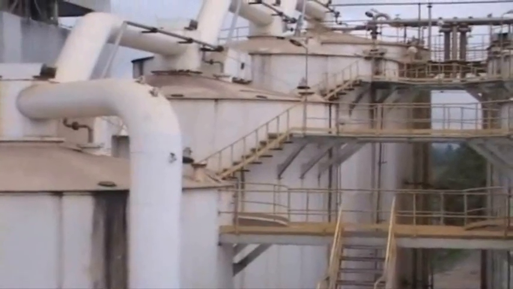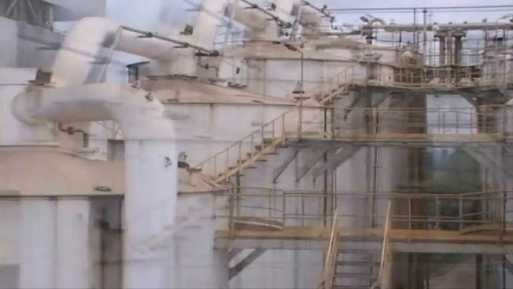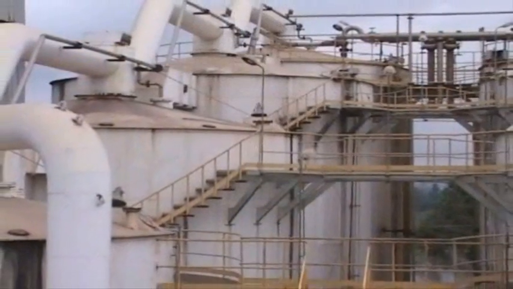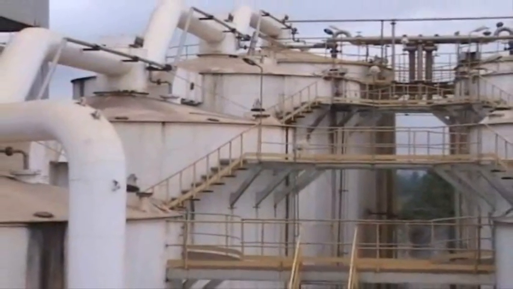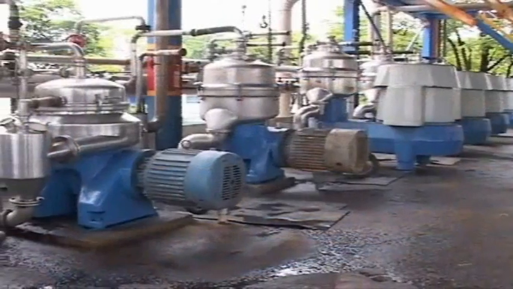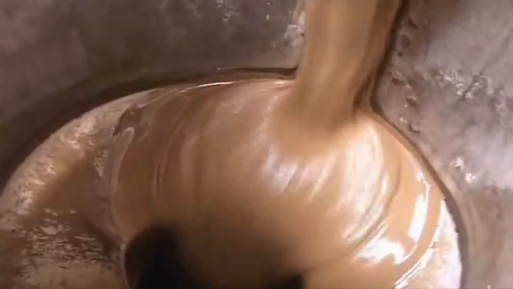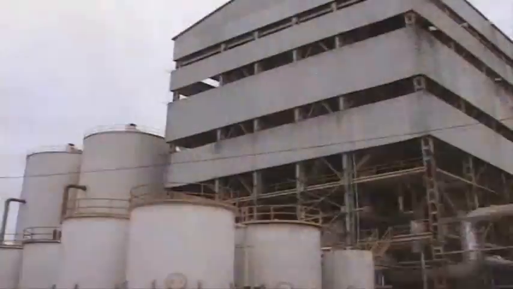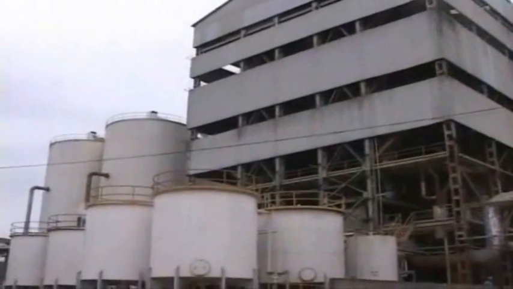Within 4 to 12 hours, the mixture turns into a substance called sugar cane beer, with an alcohol content of between 7 and 10%. The beer and yeast are separated in centrifuge. The recovered yeast, known as yeast milk, will be treated and reused in the process, while the beer is sent for distillation.